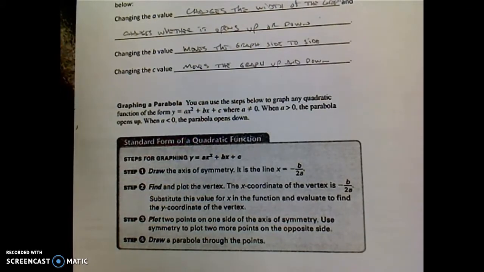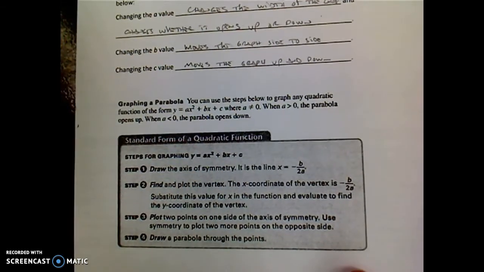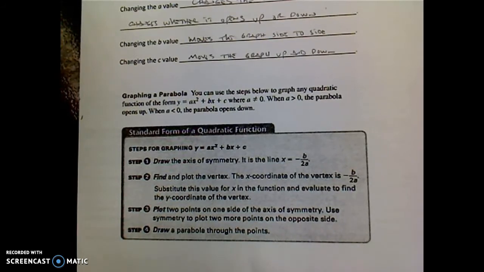So it turns out that we need to come up with our own custom set of x inputs for our table of values. And so we're going to follow these steps to make that happen. So to graph y equals ax squared plus bx plus c, a standard form of a quadratic function, first we need to find the axis of symmetry, which is given by the formula x equals opposite of b divided by 2a. Then we're going to locate the vertex.